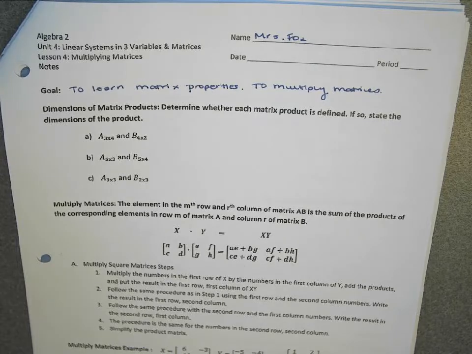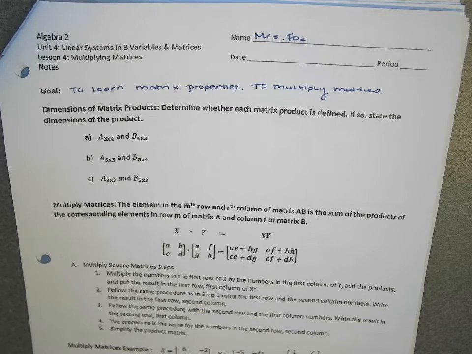Now, this is where I was saying that you have to be able to identify the dimensions of a matrix, okay? And when we were adding them, they had to have the same dimensions. When we multiply them, they do not have to have the same dimensions. They could have the same dimensions, but there's something else that is more important. It's that the number of columns in the first have to match the number of rows in the second. So let me show you what I mean.